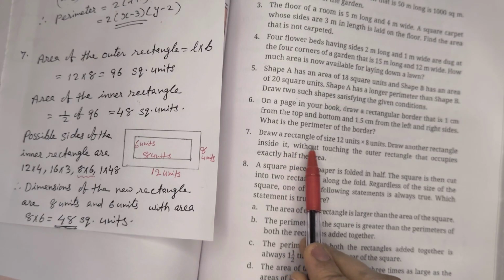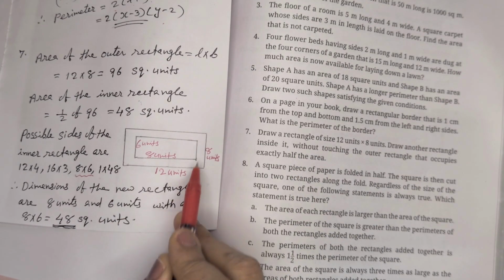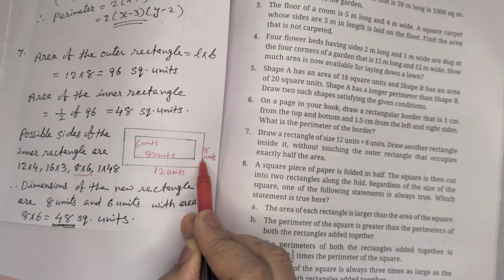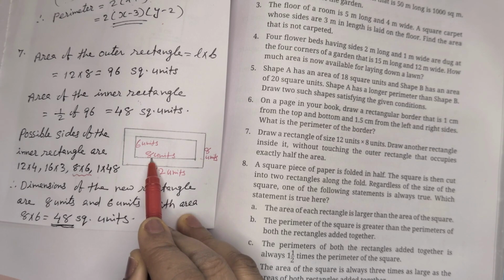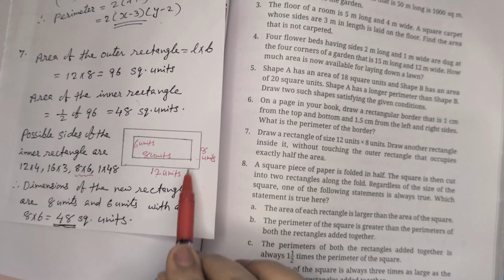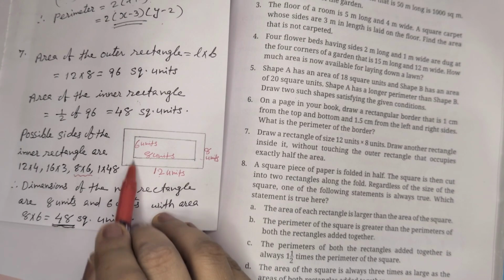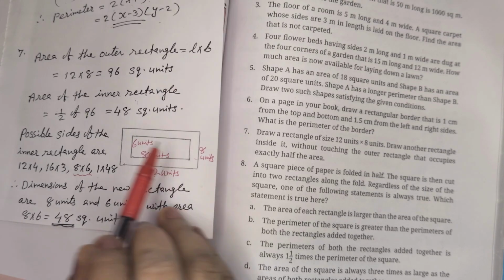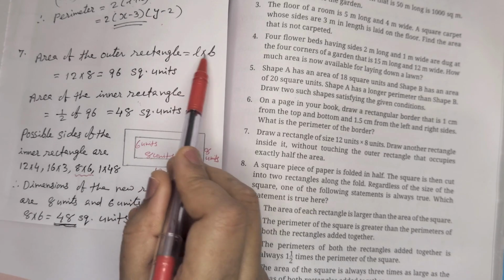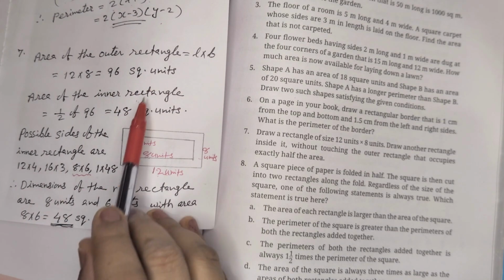Seventh question. Draw a rectangle of size 12 units into 8 units. So first we draw a rectangle 12 units length, 8 units as the breadth. Draw another rectangle inside that, without touching the outer rectangle, that occupies exactly half the area of the bigger or outer rectangle. So first we have to calculate the area of the outer rectangle. Area of the outer rectangle is equal to length into breadth, that means 12 into 8. It will come 96 square units.